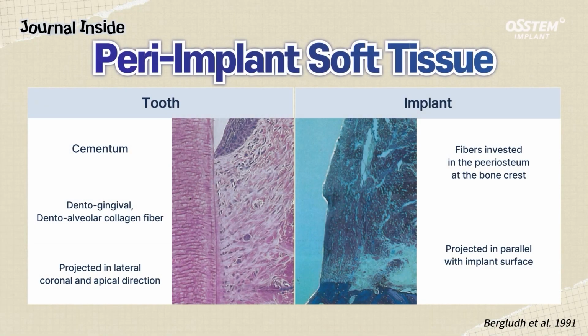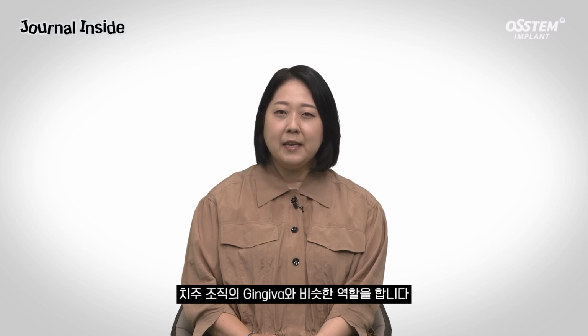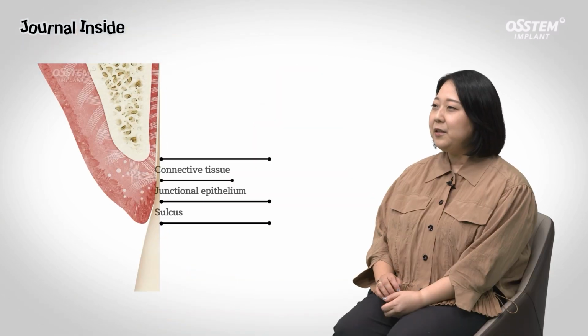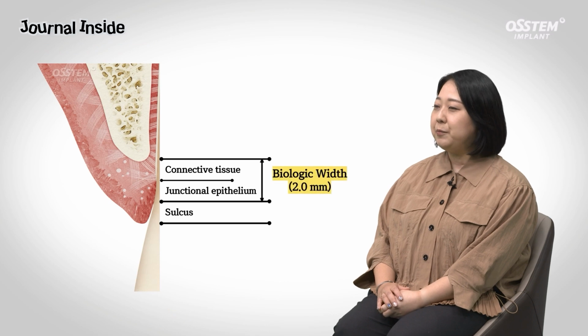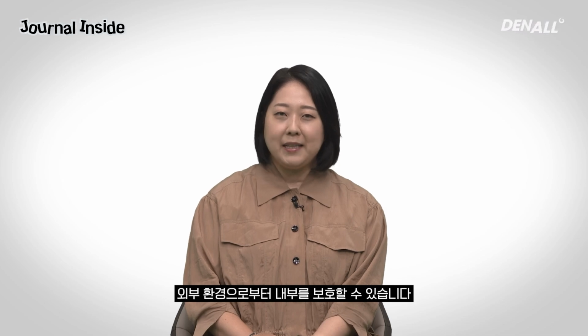The peri-implant soft tissue is very akin to the periodontal tissue, but the collagen fibers run parallel to the implant, so the attachment strength is a little weaker. However, the peri-implant soft tissue plays a similar role to periodontal tissue's gingiva. Just as the biologic width in natural teeth, including 2 millimeters of attached soft tissue, the implant has a certain soft tissue attachment that helps protect the inner structures from external factors.